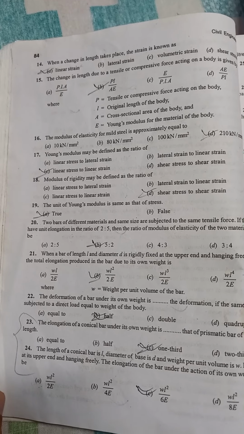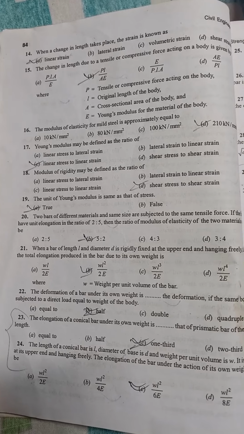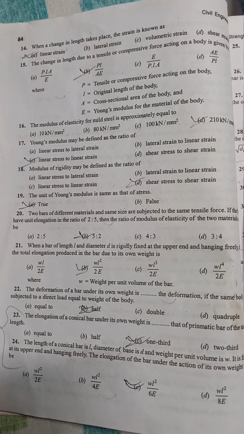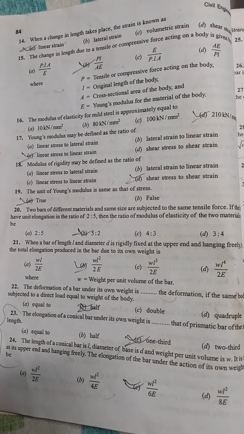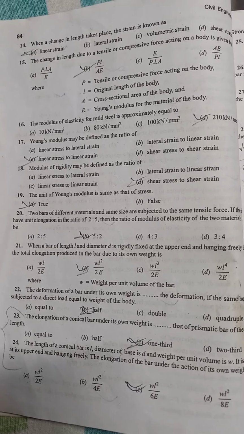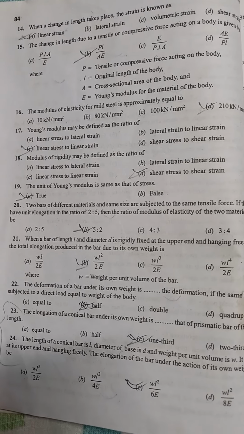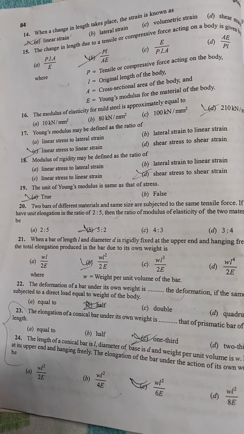So friends, simply if the elongation ratio is 2:5, then the ratio of modulus of elasticity will be the opposite ratio, because the elongation ratio is inversely proportional to the modulus of elasticity of the material. So B is the correct answer.